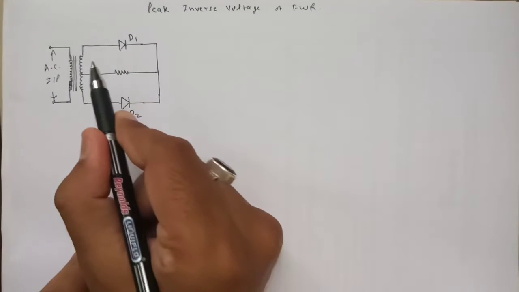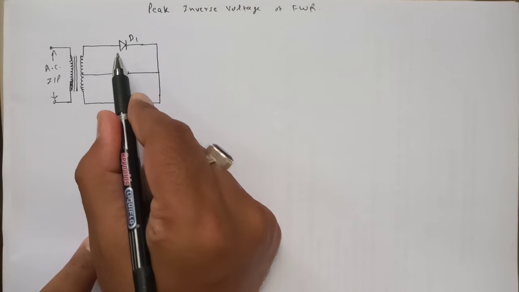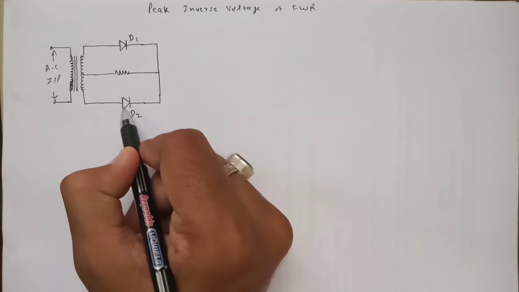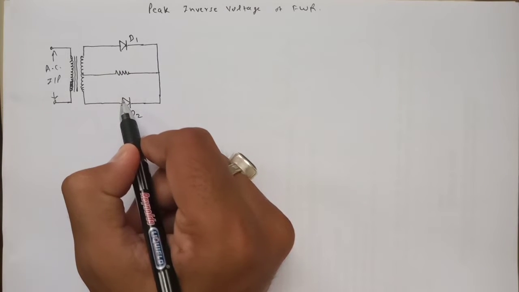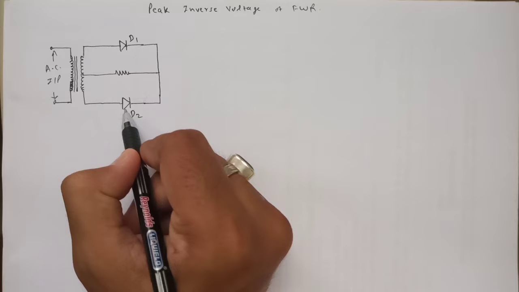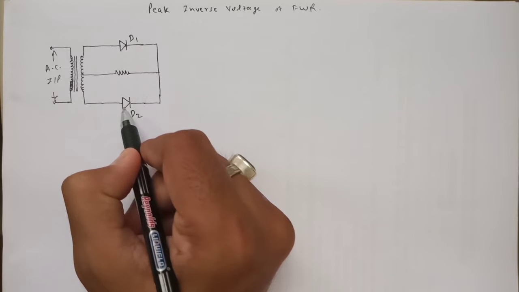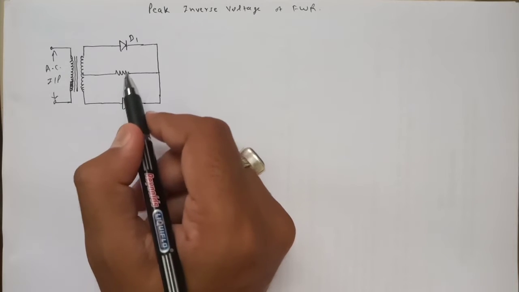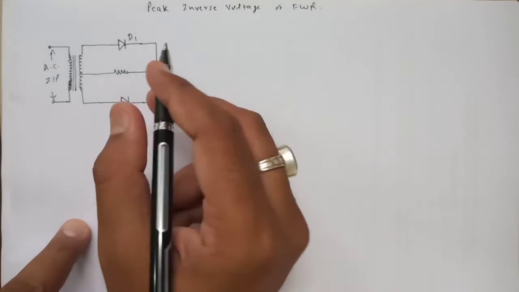We have seen what happens during the positive half cycle, when diode D1 is forward biased, and during the negative half cycle, when diode D2 is forward biased. But we don't know what happens with D2 during the positive half cycle, and we don't know what happens with D1 during the negative half cycle. So let us think over that.